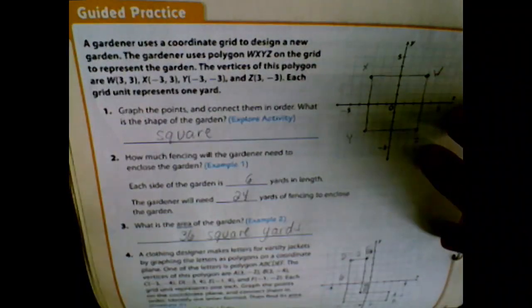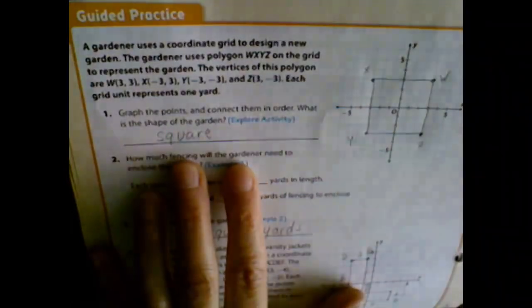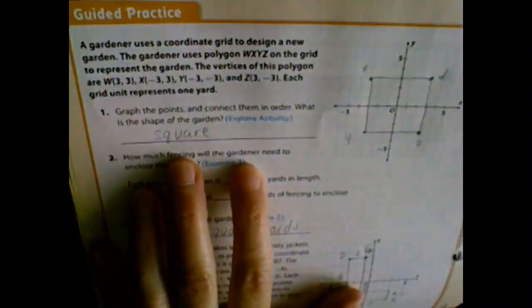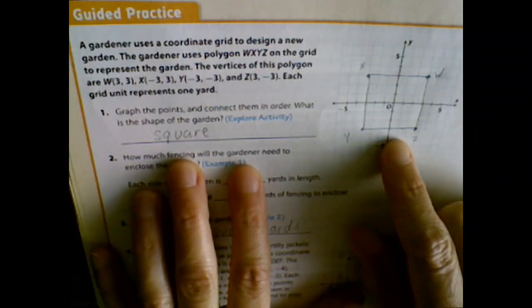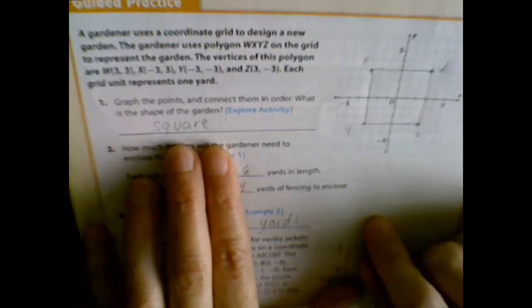All right, these are the answers for guided practice on page 410. I already did this, so you didn't have to watch me plot them all, but when you plot the points for number 1, for the garden, you get a square, so that's all you need for number 1.